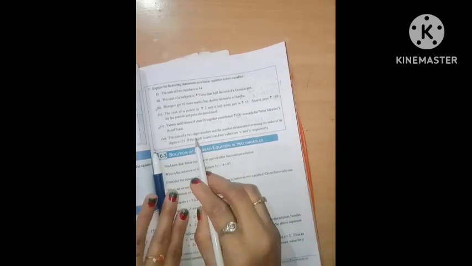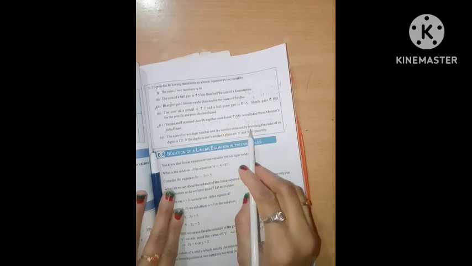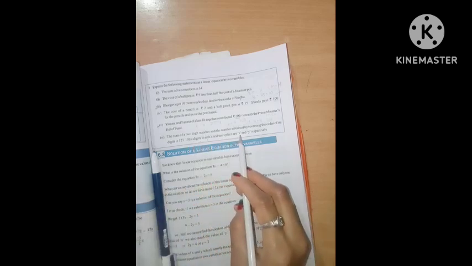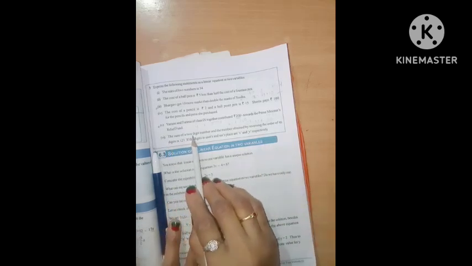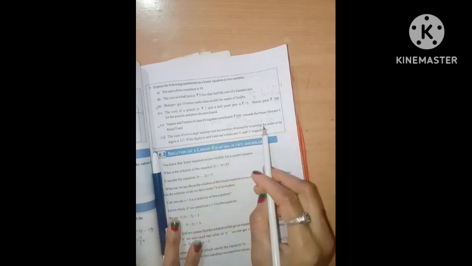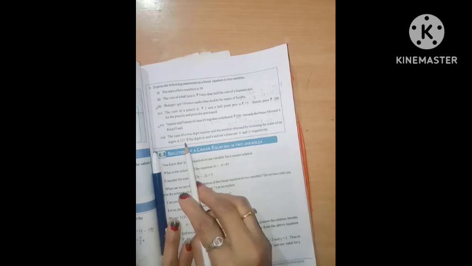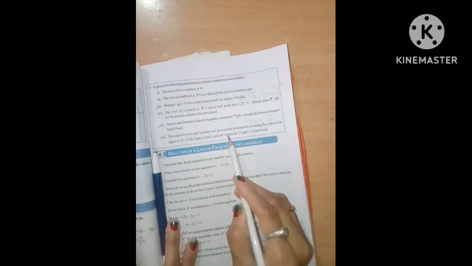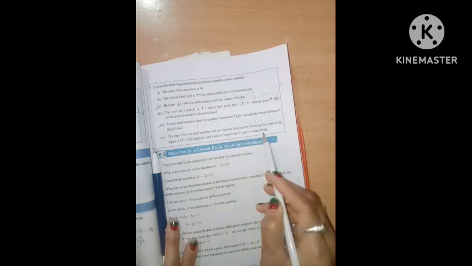Sixth one. The sum of a two-digit number and the number obtained by reversing the order of its digits is 121. If the digits in units and tens place are x and y respectively. The sum of the two-digit number and the number obtained by reversing the order of digits is given, that is 121. The ones place and tens place digits are x and y respectively. Very simple. This problem's solution is also very simple.